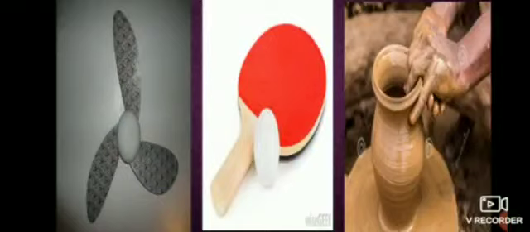Here you are seeing some more examples of rotatory motion. The potter is making a pot, and in a table fan, the blades of the table fan are also in rotatory motion.